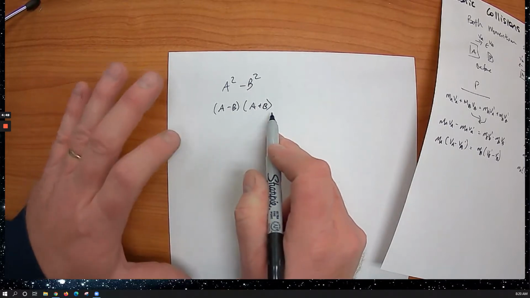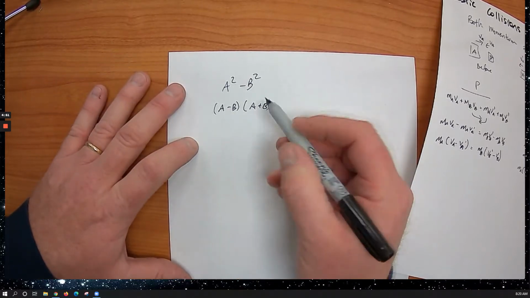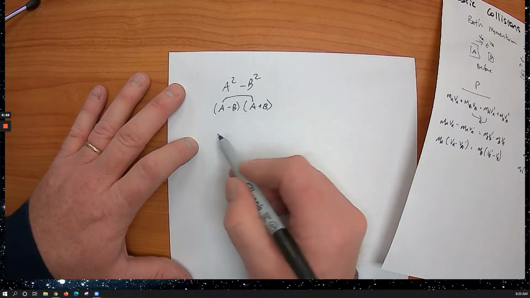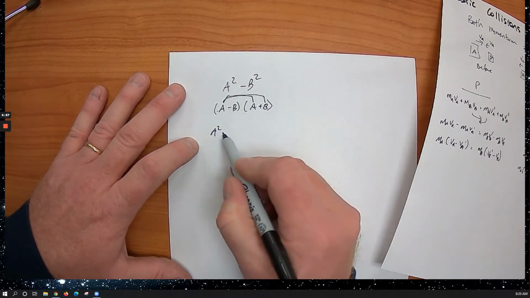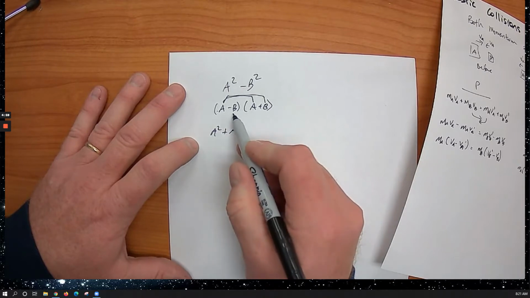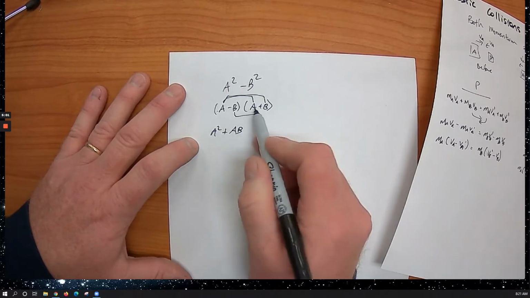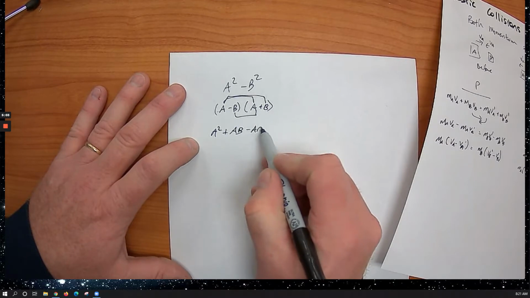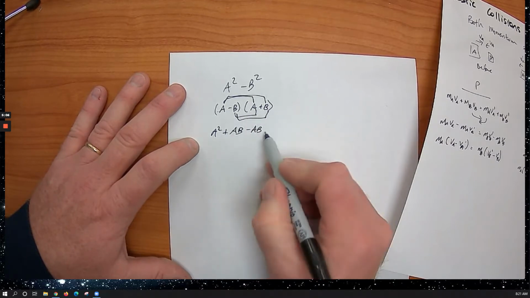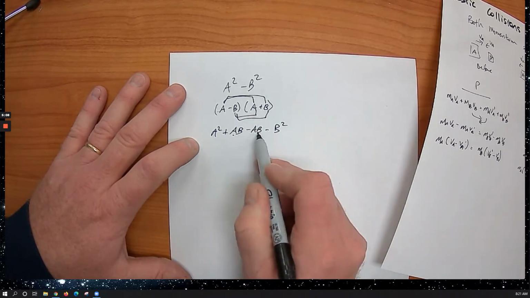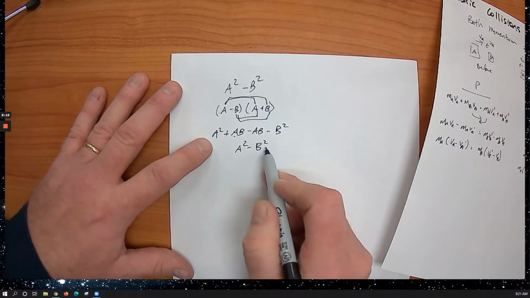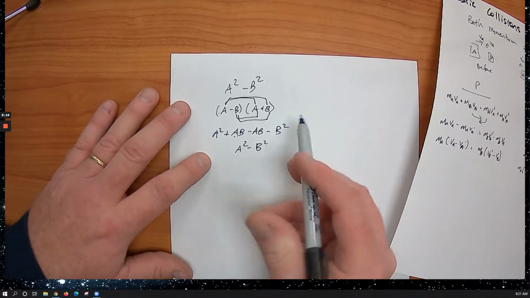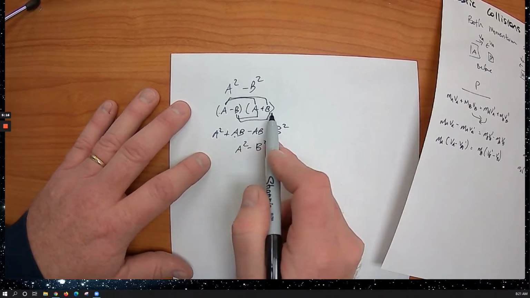Now, just to verify, let's double check it using FOIL. I take my first terms, a squared, my outsides, plus ab, my insides, which is minus b times a, so minus ab, and then my lasts, which is minus b squared. Notice that the middle term disappears, and I'm left with a squared minus b squared. So a squared minus b squared factors into a minus b times a plus b.